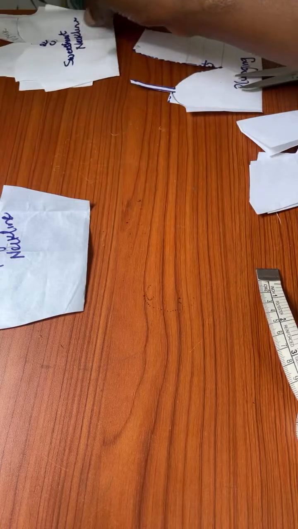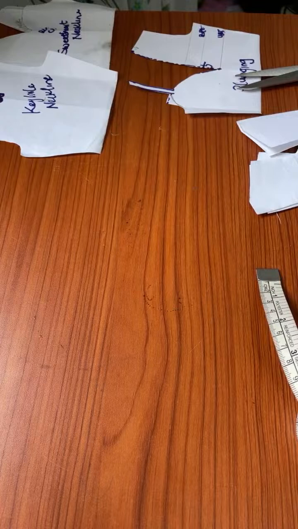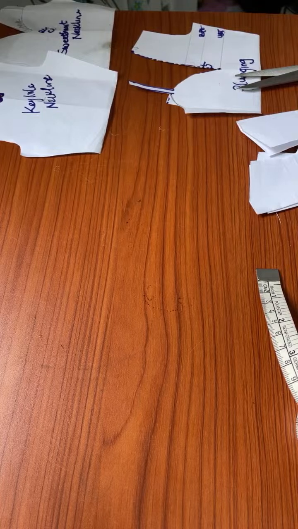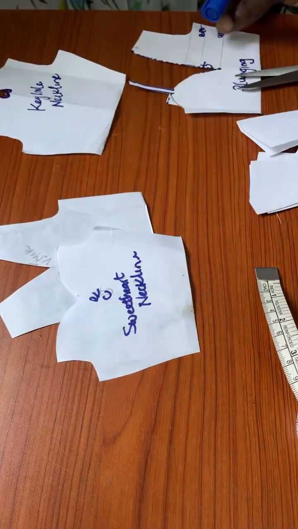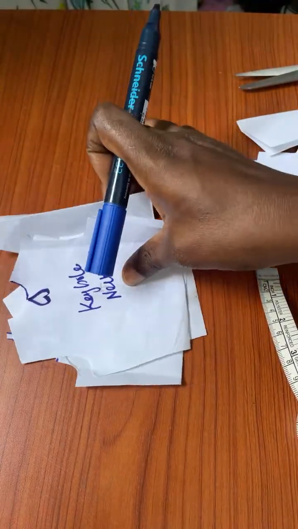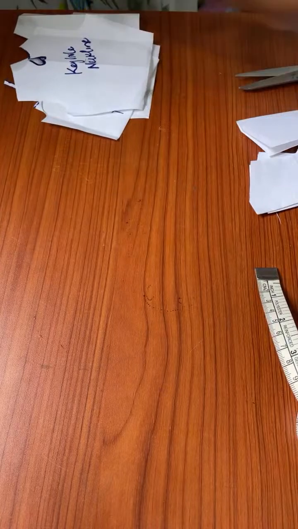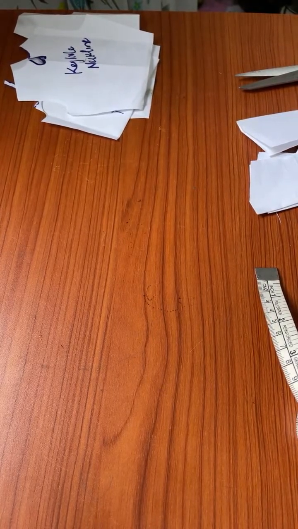So putting this aside now, we have treated the v-neck, we have treated the sweetheart neckline, we have treated the plunging neckline, and then we just did the keyhole neckline right now. So I'm in between creating a scallop neckline and a Grecian neckline.